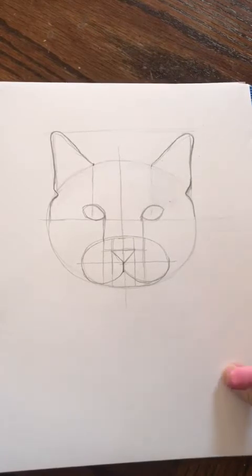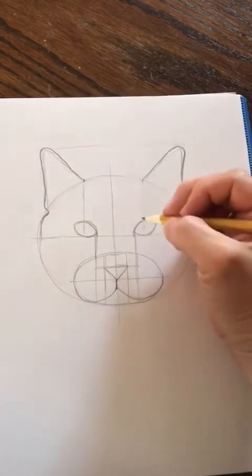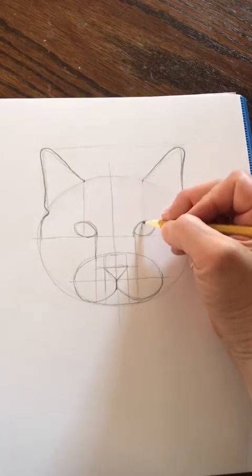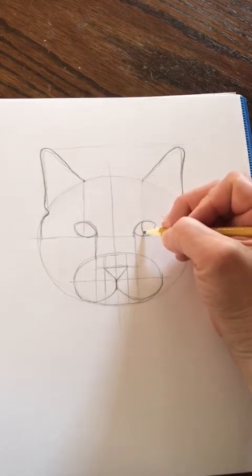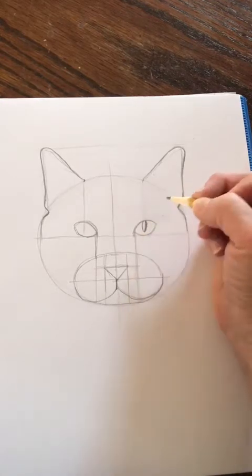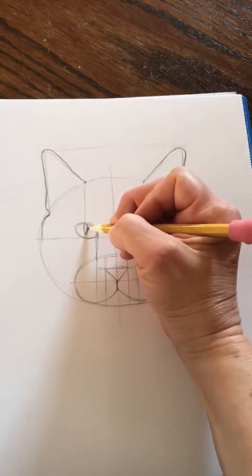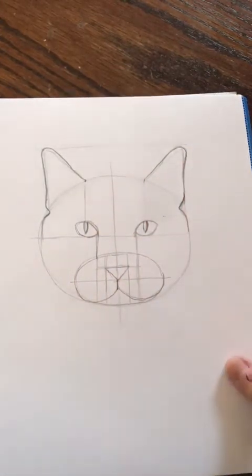Let's add the pupils of the eyes. So the pupils of the eyes on the cat are more long and narrow. They're not circles like on the human eye. They're more like long, skinny ovals or almost ellipse shaped. Okay, so something like that.